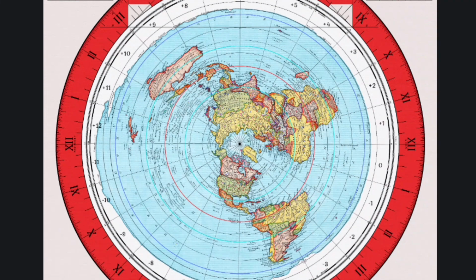So the latitude lines are circles, and there are 12 main latitude lines that are 15 degrees apart. The red line is the equator. Anything above the equator goes from 0 to 90, and is positive latitude. And below the equator is negative 0 to 90. And you also have the Tropics of Cancer and Capricorn.